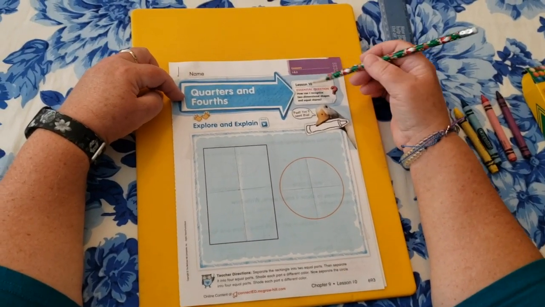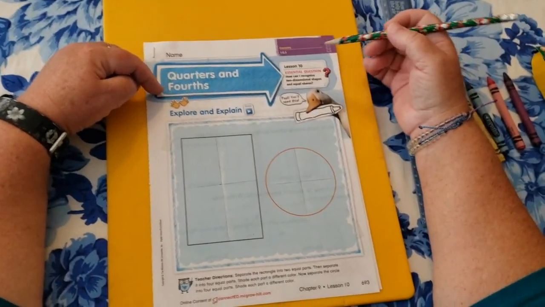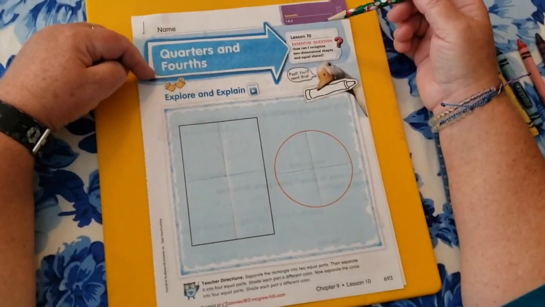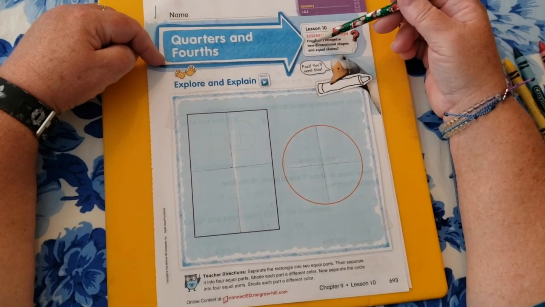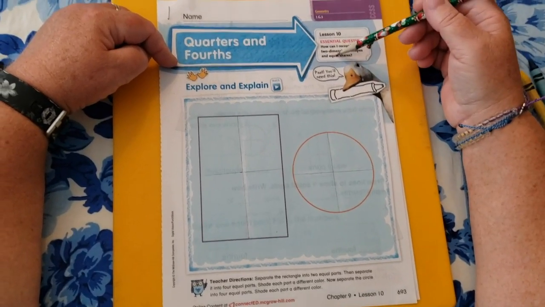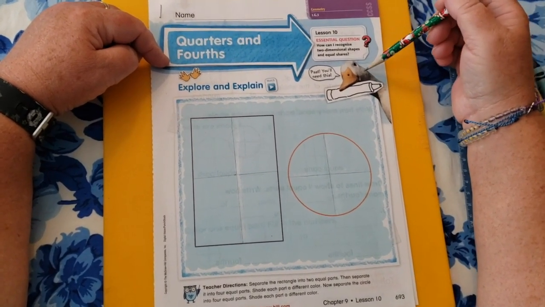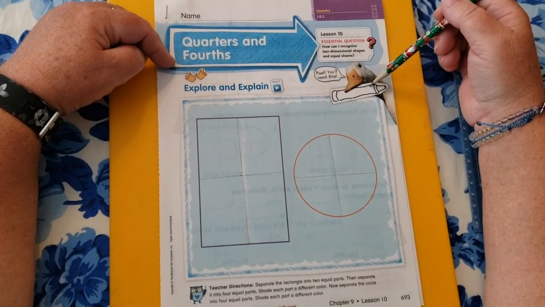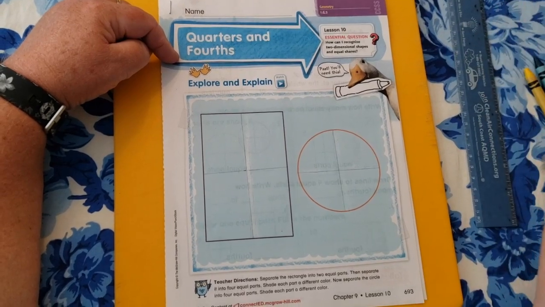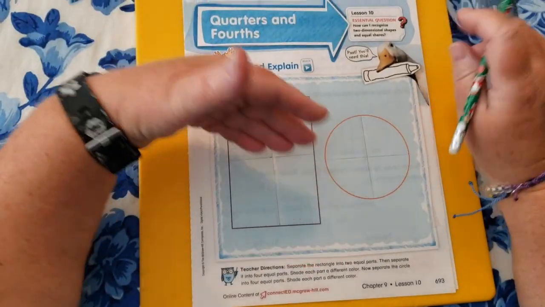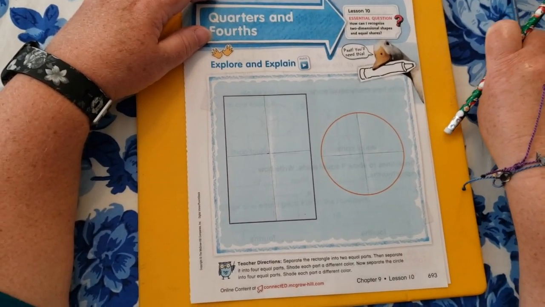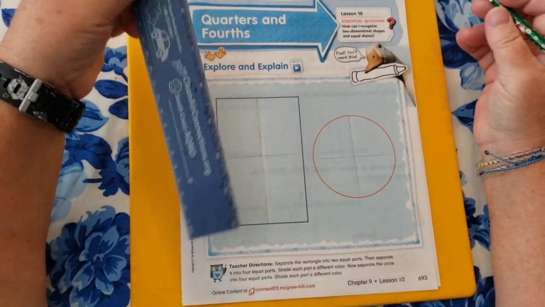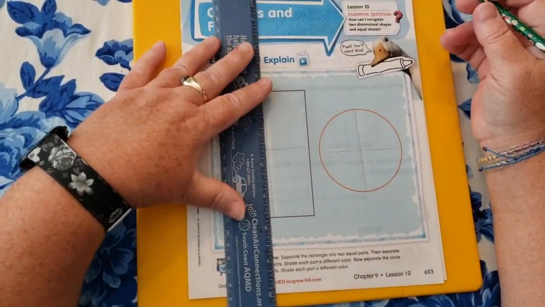Okay, so we're on lesson 10, quarters and fourths. Our essential question: how can I recognize two-dimensional shapes and equal shares? And our little duck friend says, "Psst, you'll need this." And we already know that, Mr. Duck. Thank you.